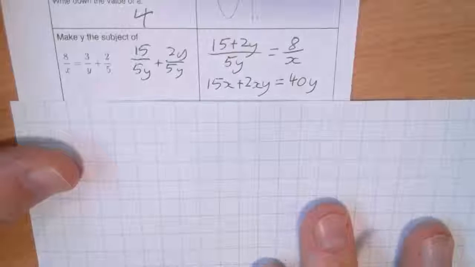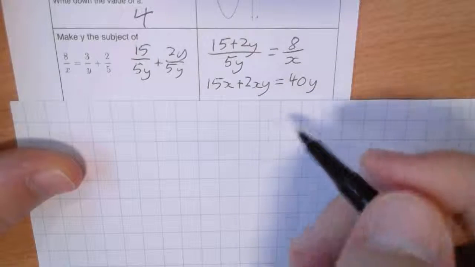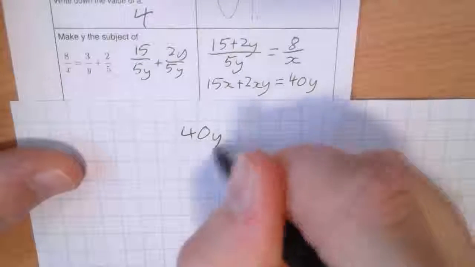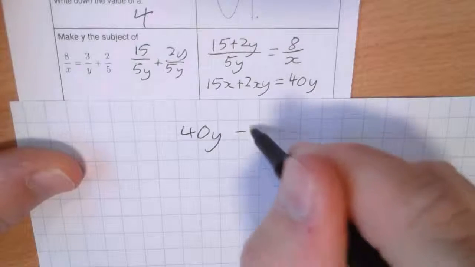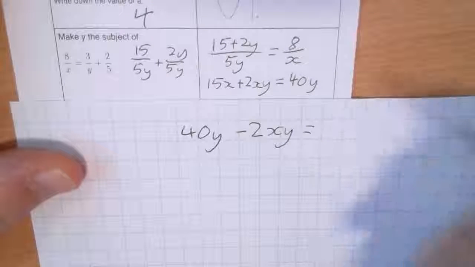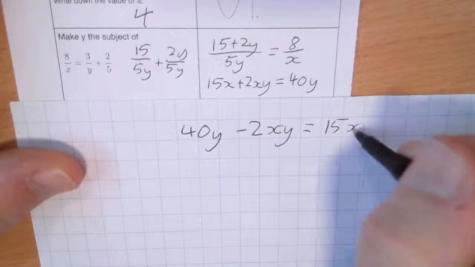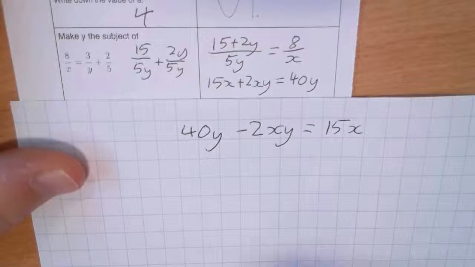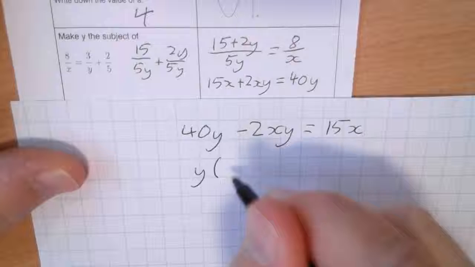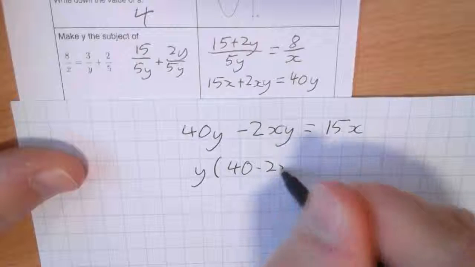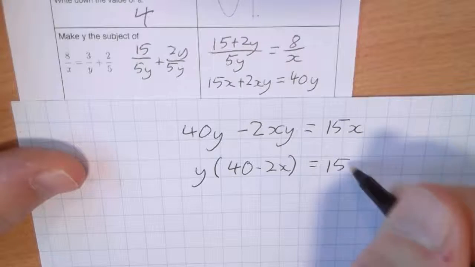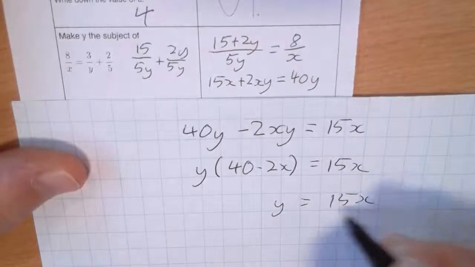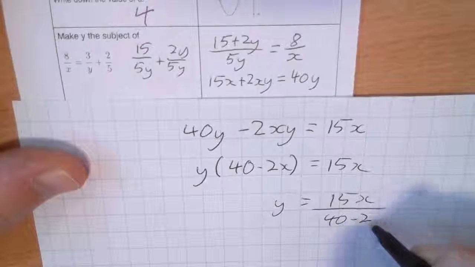So I need to make y the subject, so let's have all the y parts on one side, everything else on the other. So I got 40y minus 2xy equals 15x. Let's factorize the y out. So I got y(40 minus 2x) equals 15x. So y is equal to 15x over 40 minus 2x.